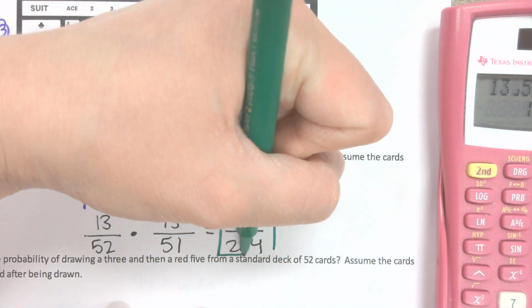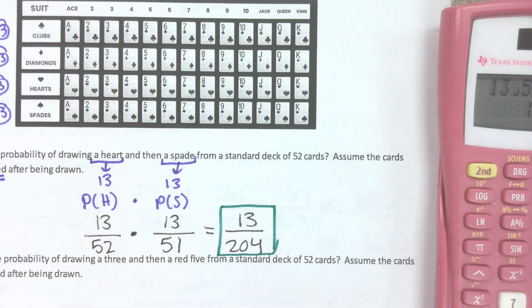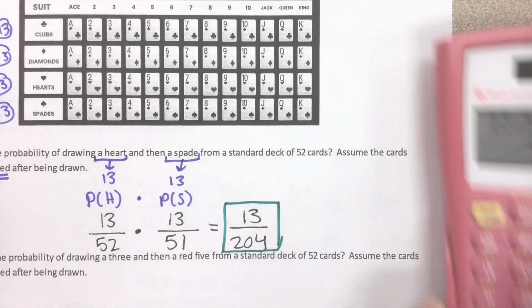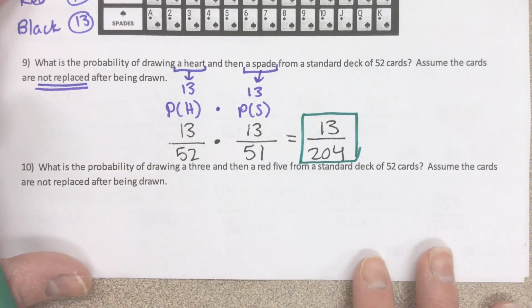You can try, but the calculator will break it down as much as it can. There you have it.